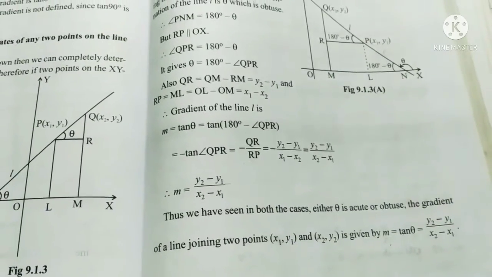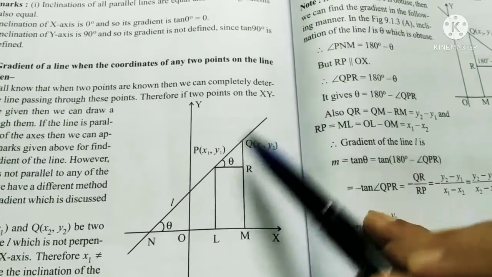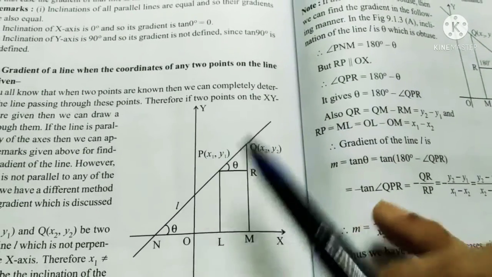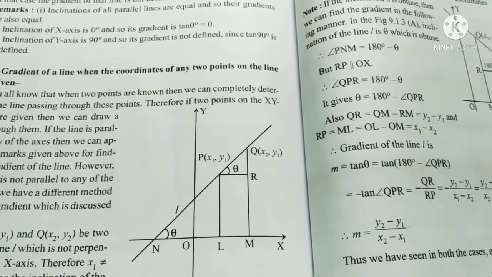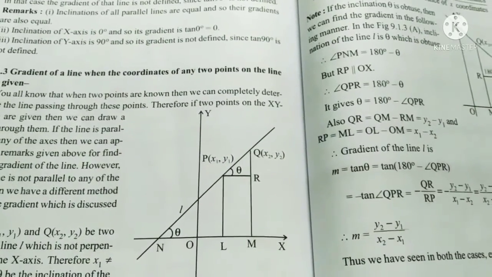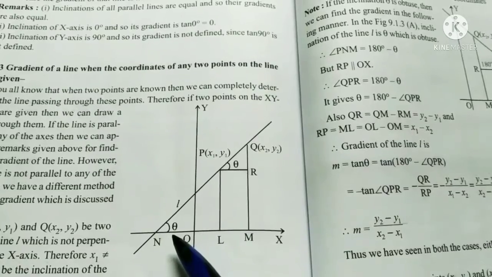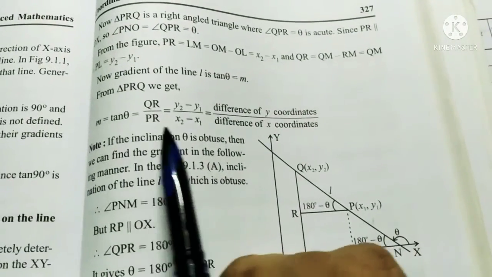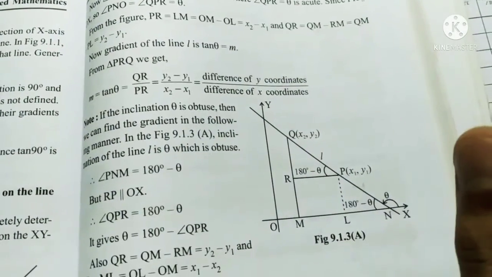Understand? So this is when 2 points are given on a line and I have to find the gradient of the line. That means I have to find tan theta. How will I do it? I will use this formula: tan theta is equal to y2 minus y1 by x2 minus x1.